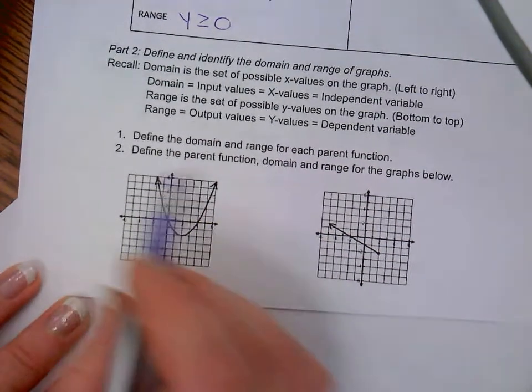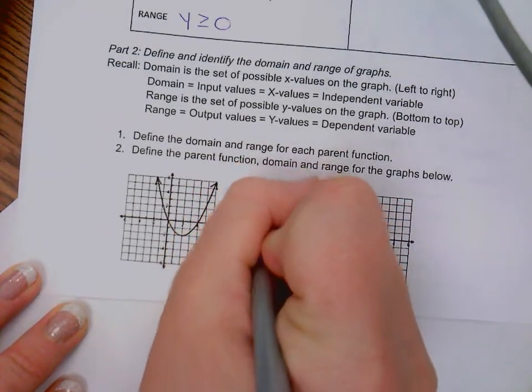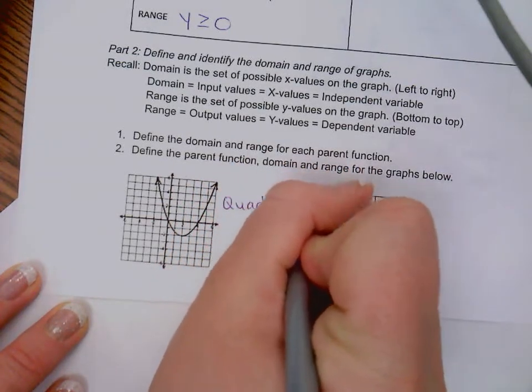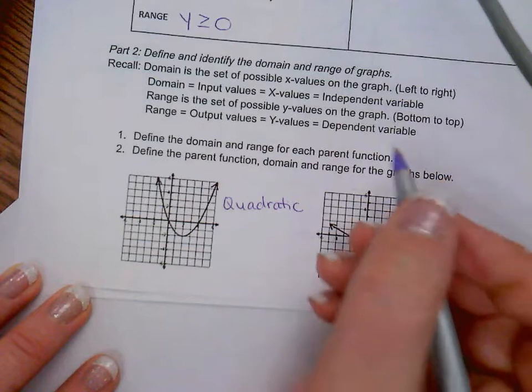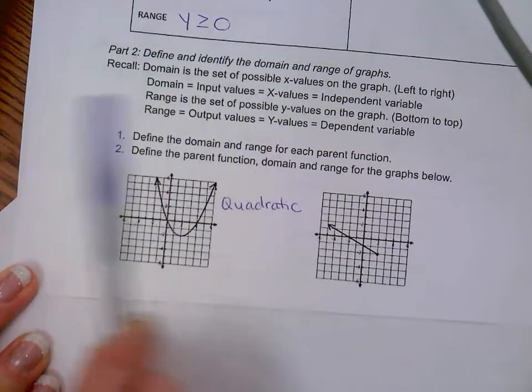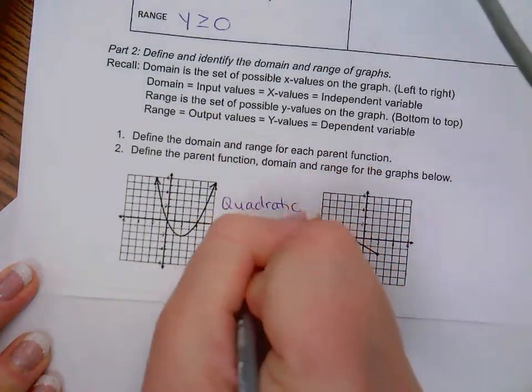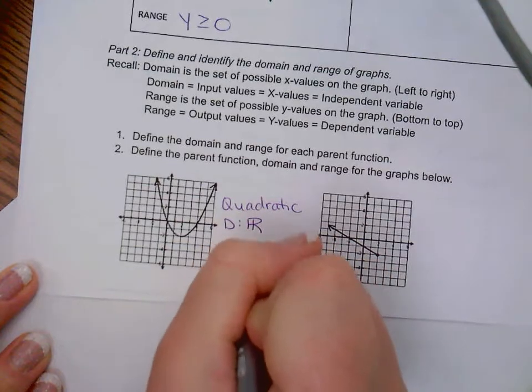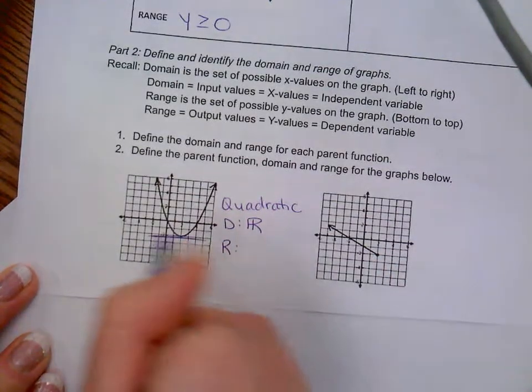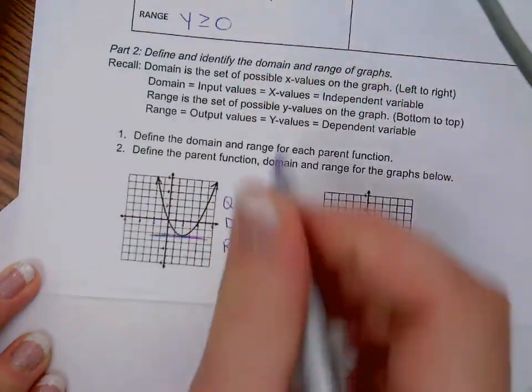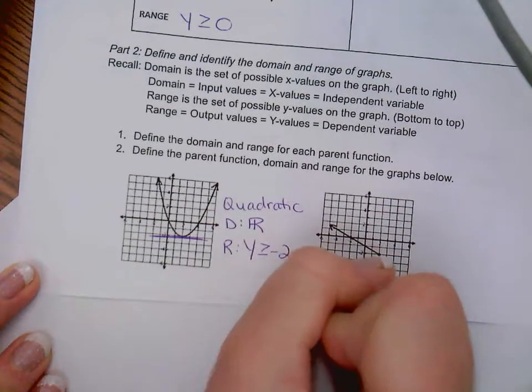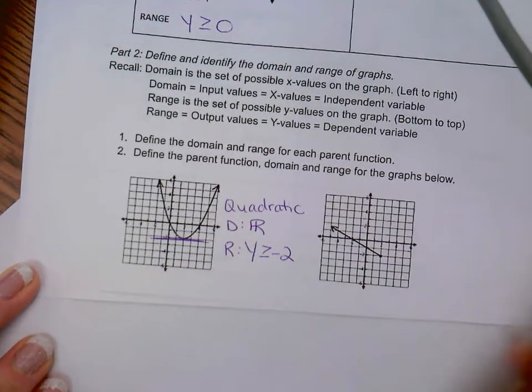So for this first one, this is a quadratic. As you can see that it's a parabola. And let's see, its domain is still going side to side forever. So domain, all real numbers. And its range, it's starting at -2 and then it's going upwards. So y has to be greater than or equal to -2.